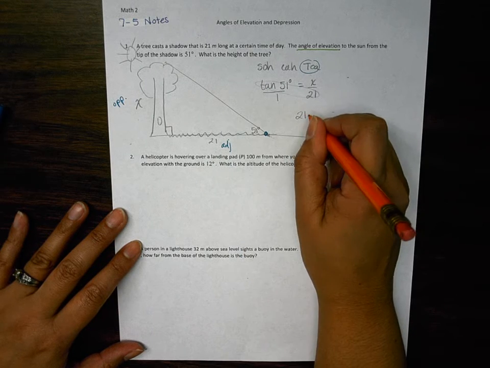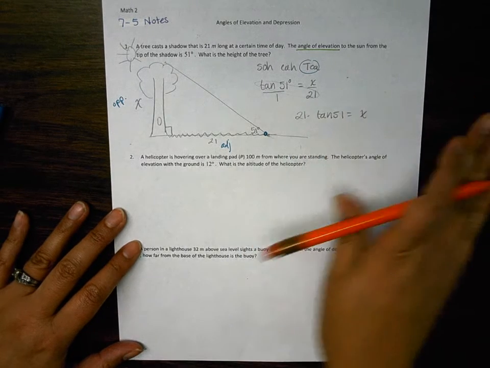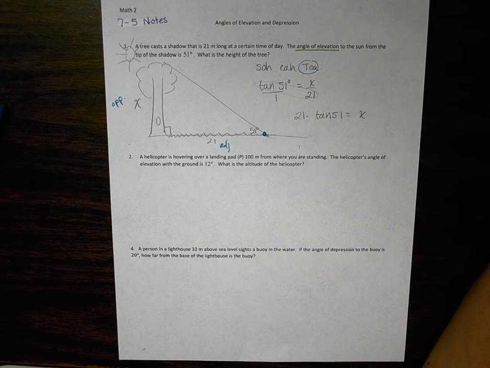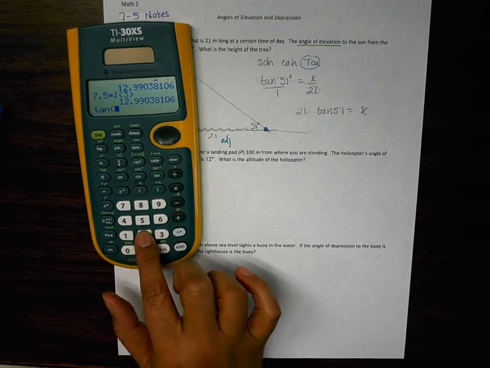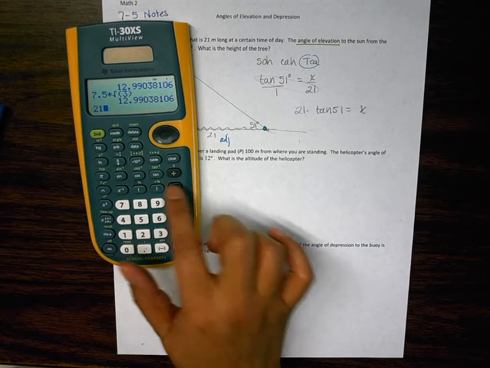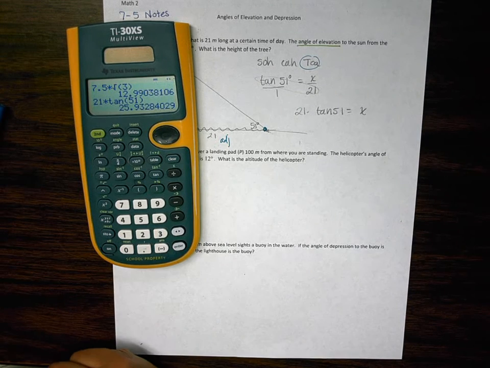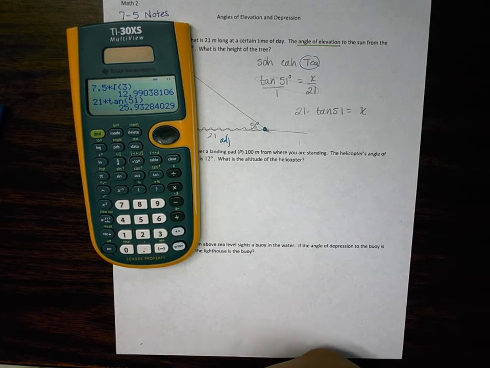Okay, cross multiply. 21 times tan of 51 equals x. Ready to plug in, or do I have to divide? Plug it in. So you type in 21 times tangent of 51 equals, did you guys get 25.93284029? Yes? All right. When we're dealing with side lengths, we're going to round to the nearest tenths place.